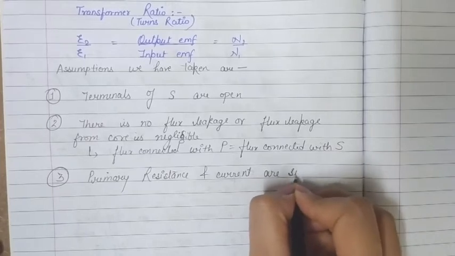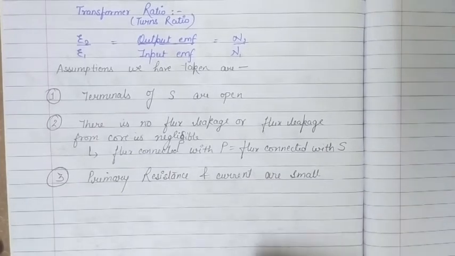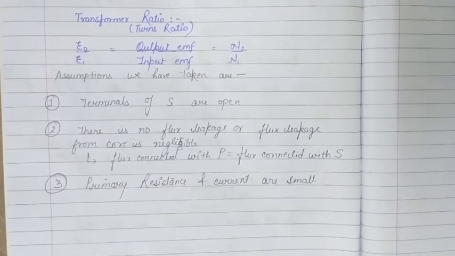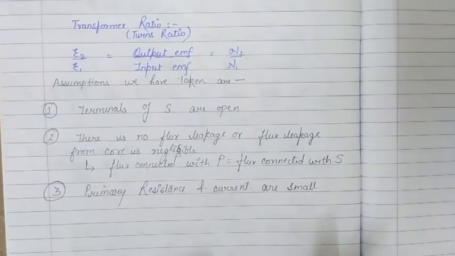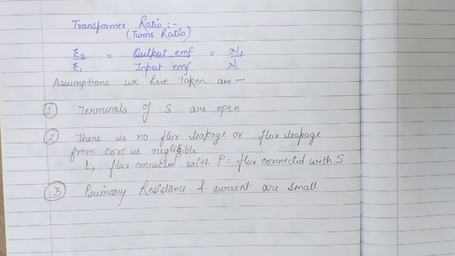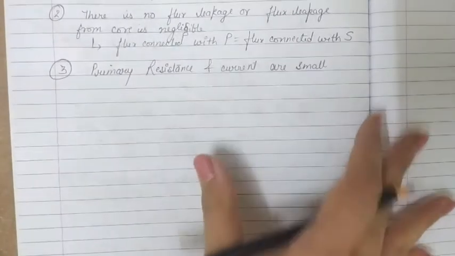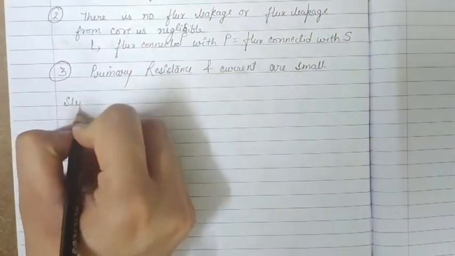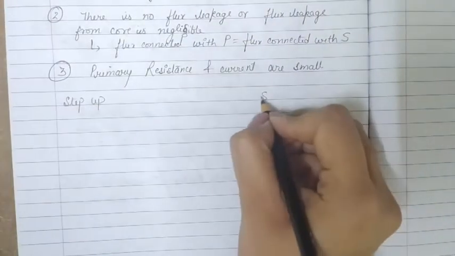So these are the three assumptions that we made while finding the transformer ratio. Now once we find the transformer ratio, there come two possible cases. First, a step up transformer, second, a step down transformer. So we will talk about both, step up and step down.